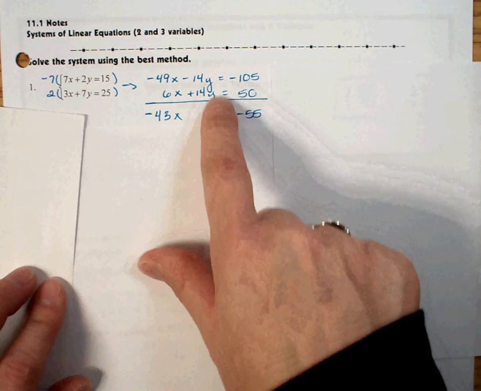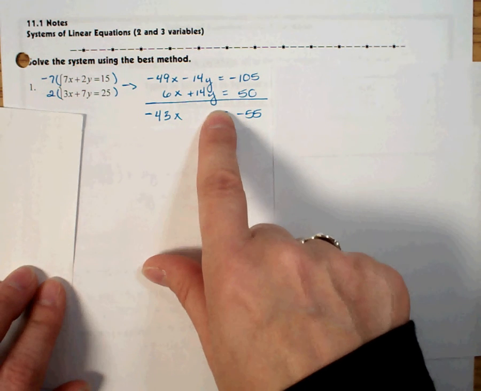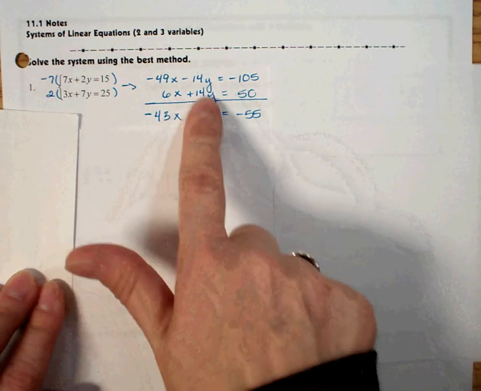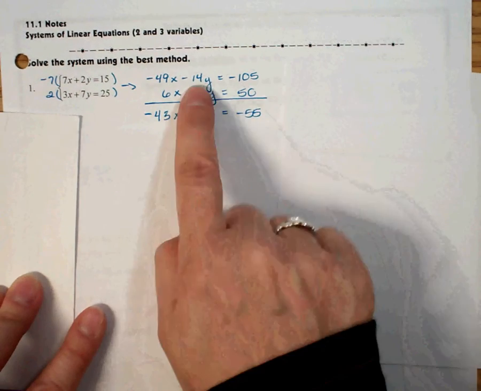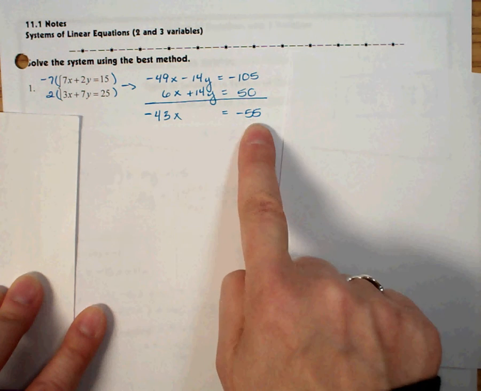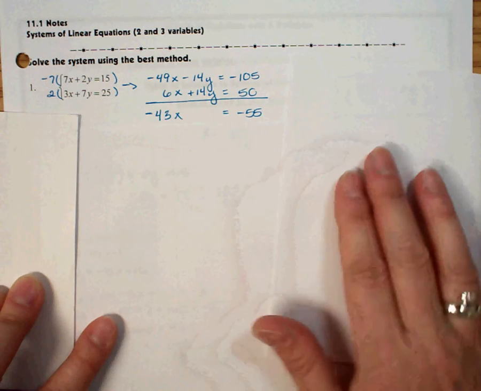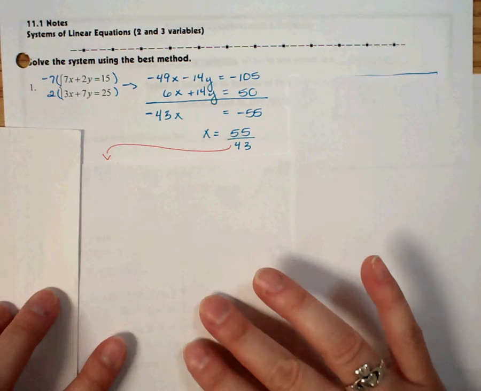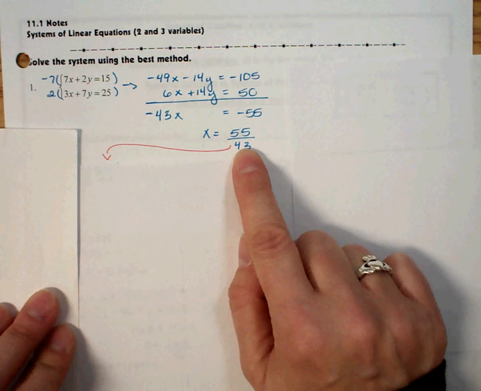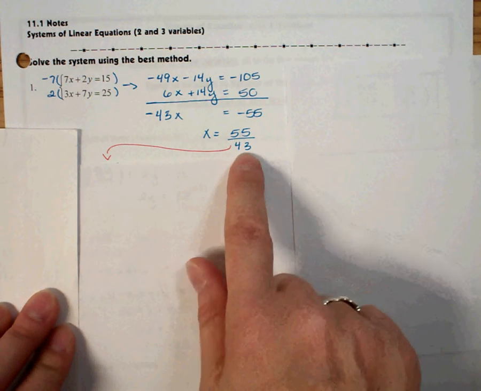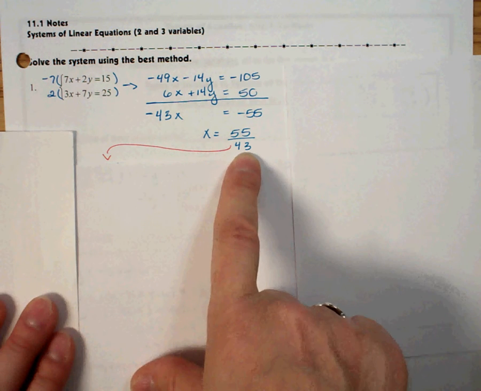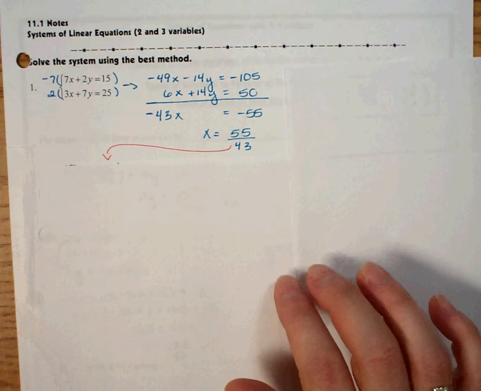Now I can simply add the two equations together, so the elimination method is often referred to as the addition method. When I add my two equations together, I can see that the y's will drop out, and I get -43x equals -55. Continuing my solving process, I get kind of a gross looking answer for x, and that's perfectly fine, especially when we're solving systems of two equations. Since this is a review of an Algebra 1 concept, don't assume that your answers have to always look like nice numbers.